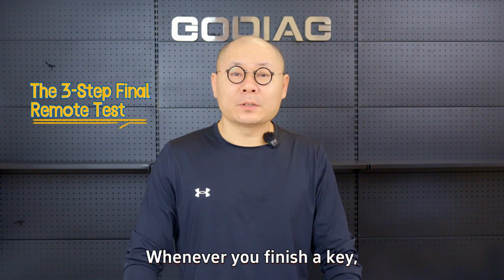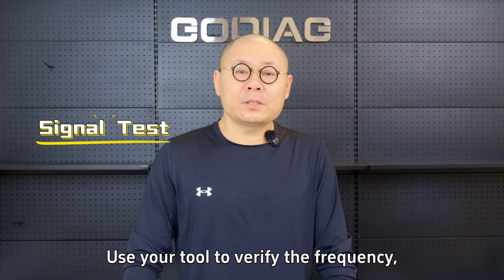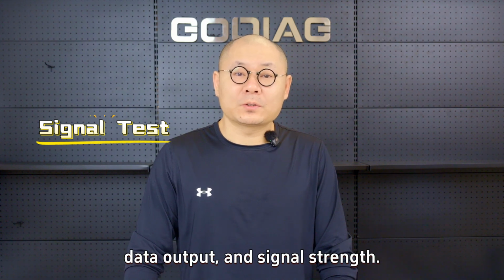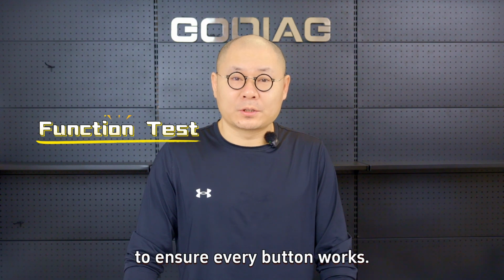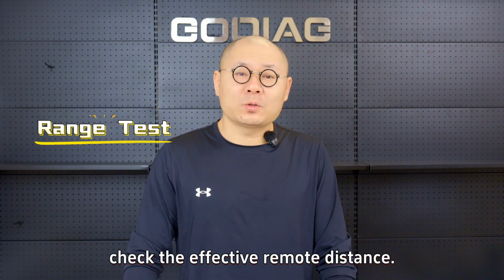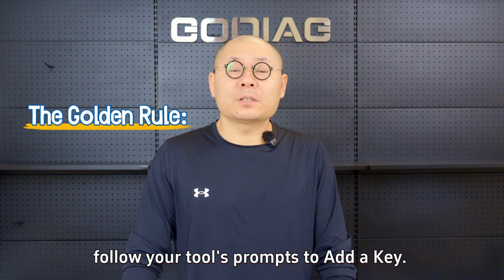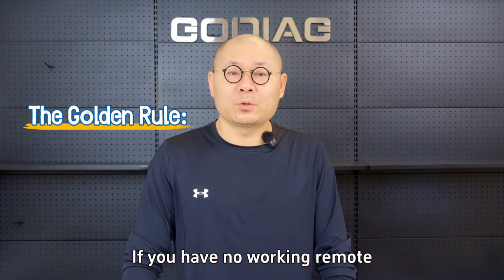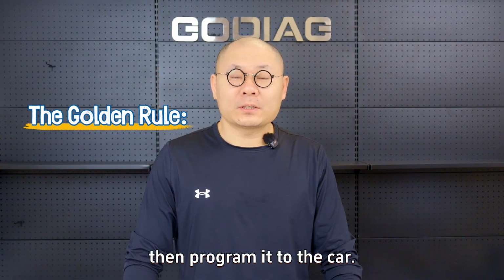The 3-step final remote test. Whenever you finish a key, always do these 3 checks. Signal test. Use your tool to verify the frequency, data output, and the signal strength. Function test. Manually test the lock, unlock, and trunk on the car to ensure every button works. Range test. Walk away from the vehicle to check the effective remote distance. The golden rule. If you have a working remote, follow your tool's prompts to add a key. If you have no working remote, all keys lost. Generate the correct remote data first, then program it to the car.